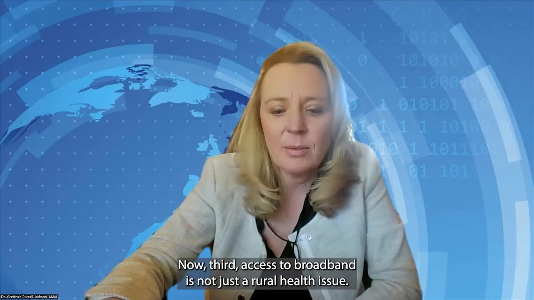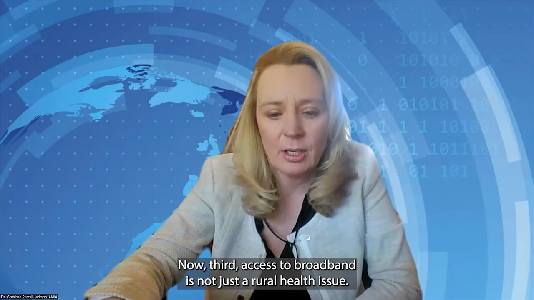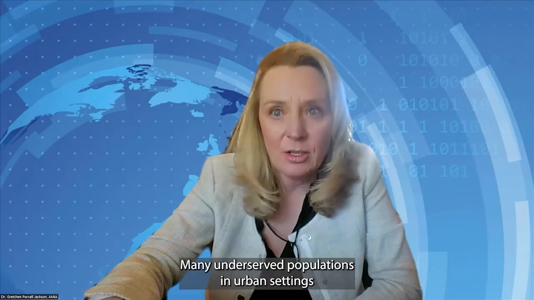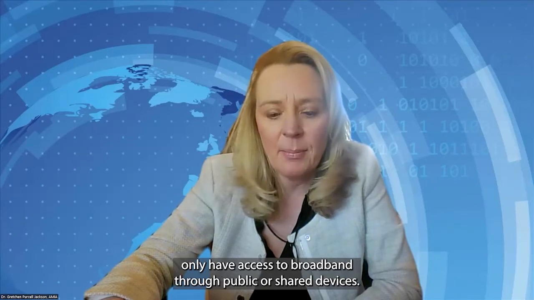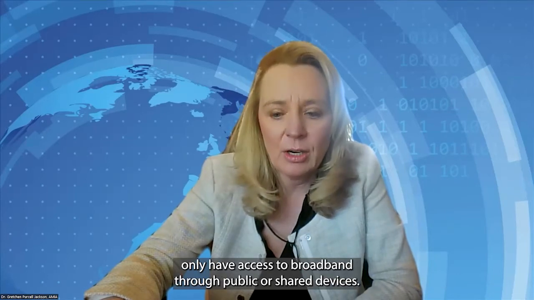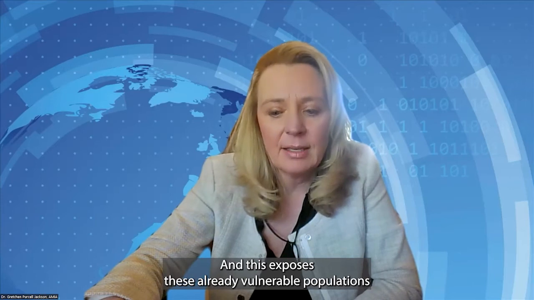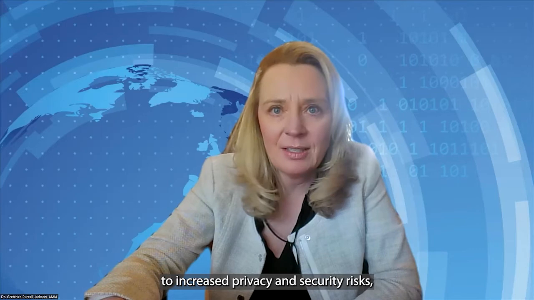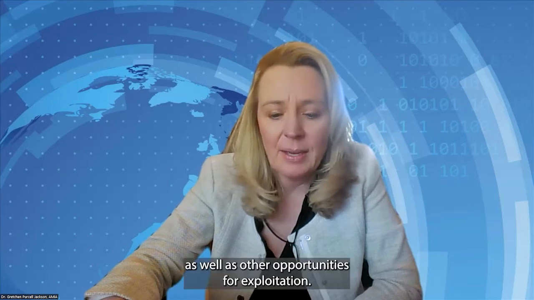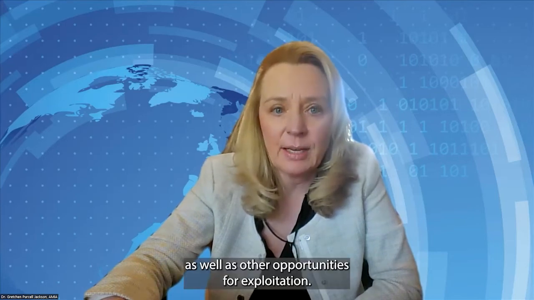Now, third, access to broadband is not just a rural health issue. Many underserved populations in urban settings only have access to broadband through public or shared devices. And this exposes these already vulnerable populations to increased privacy and security risks, as well as other opportunities for exploitation.